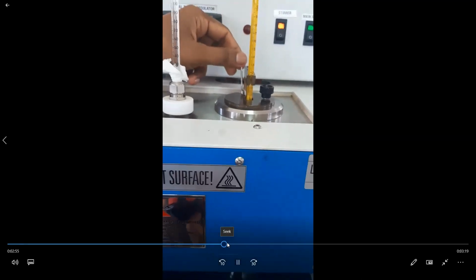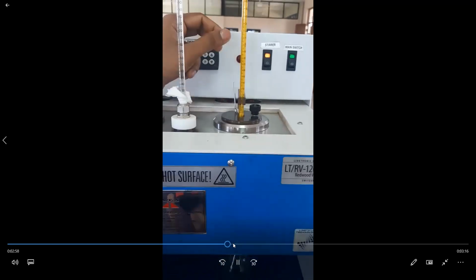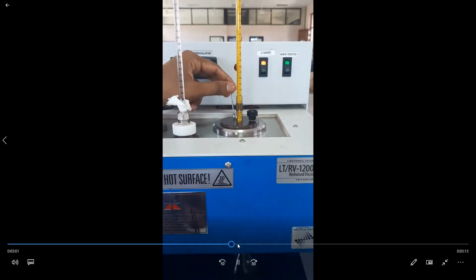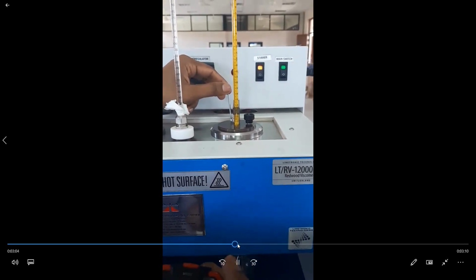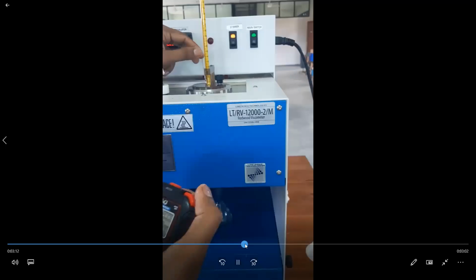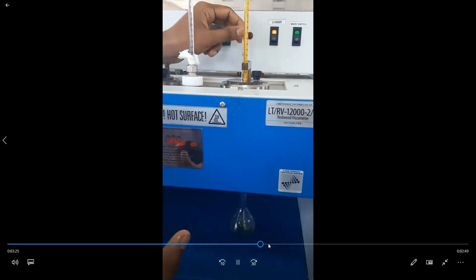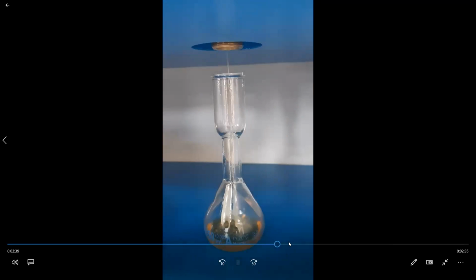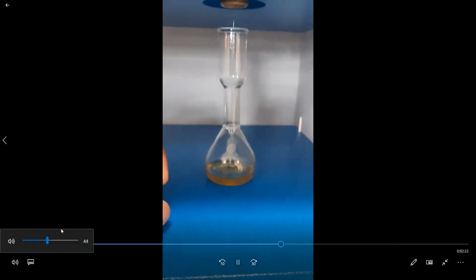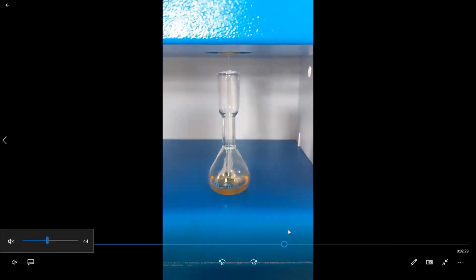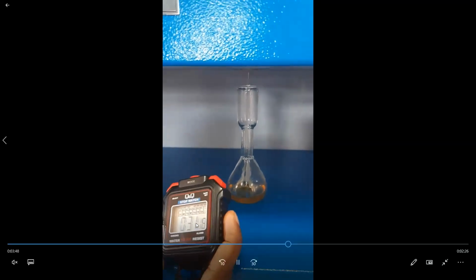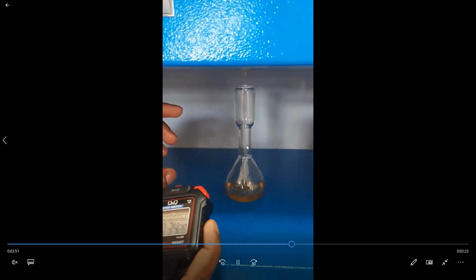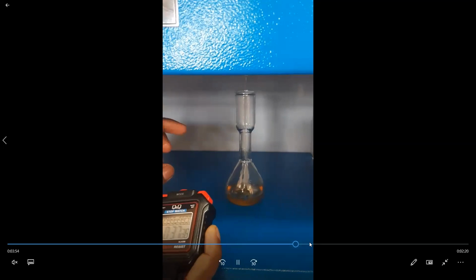While taking out this ball valve, I have to press this. Turn this out, we can hook this ball valve in here. Now you can see the oil is flowing through that orifice to this cup. At the same time the time is running. You can see 30 seconds, 31 seconds, right? Up to this limit, we have to run this time, right?